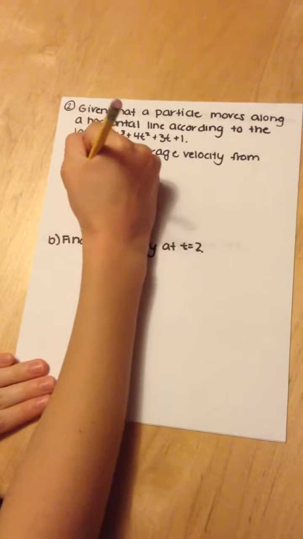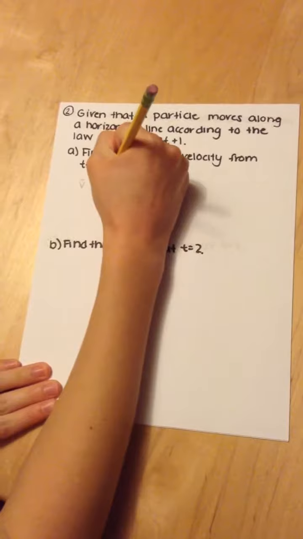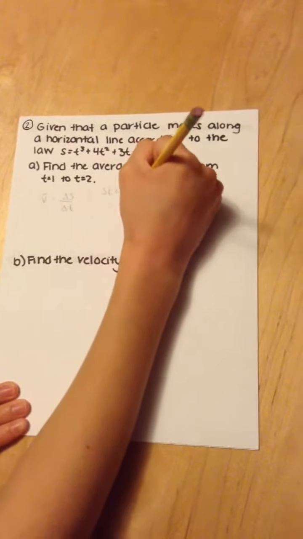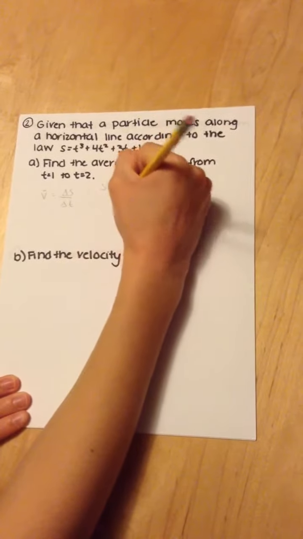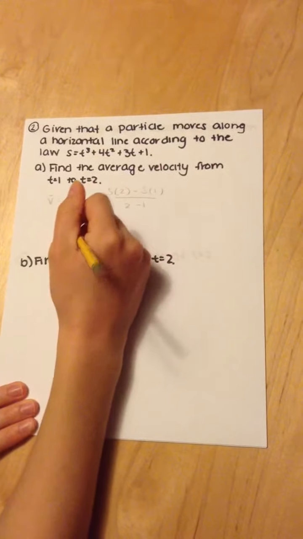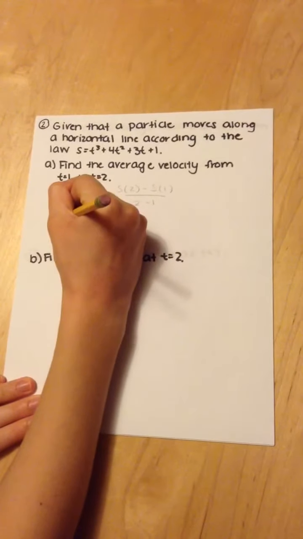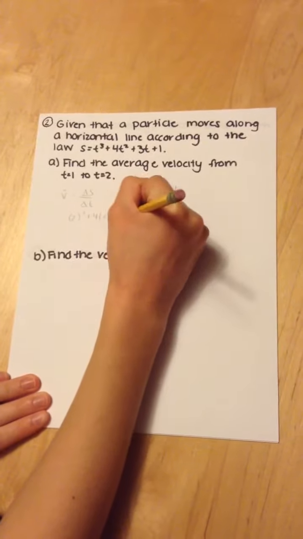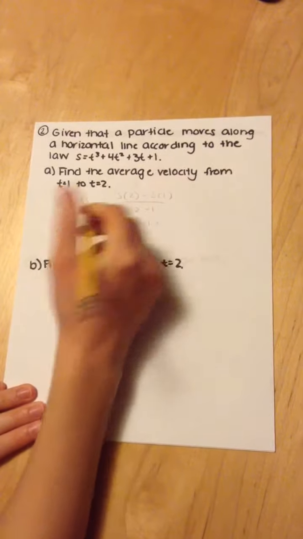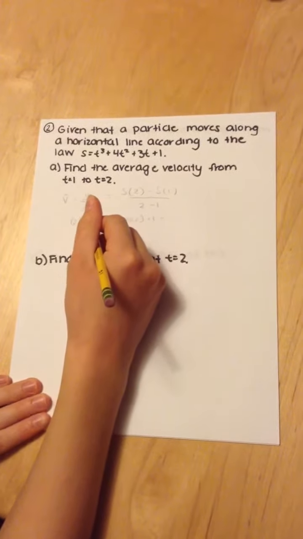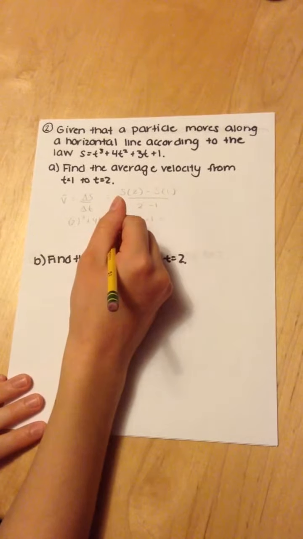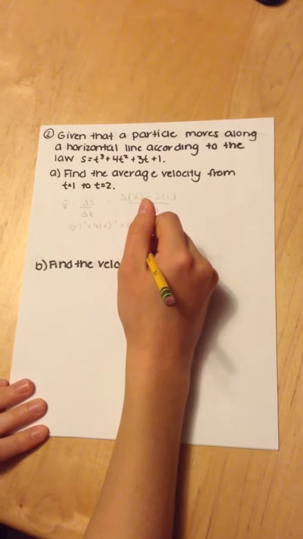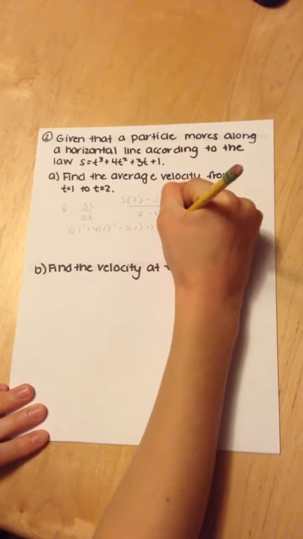So the average velocity is the change in s over the change in t. So it's s of 2 minus s of 1 over 2 minus 1. For s of 2, you plug in 2 to the third plus 4 times 2 squared plus 3 times 2 plus 1. 2 to the third is 8, plus 16 is 24, plus 6 is 30, plus 1 is 31.